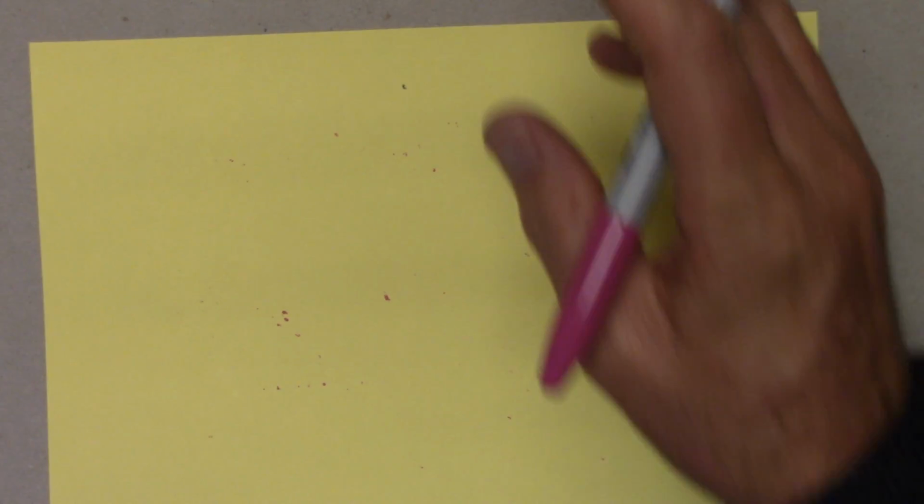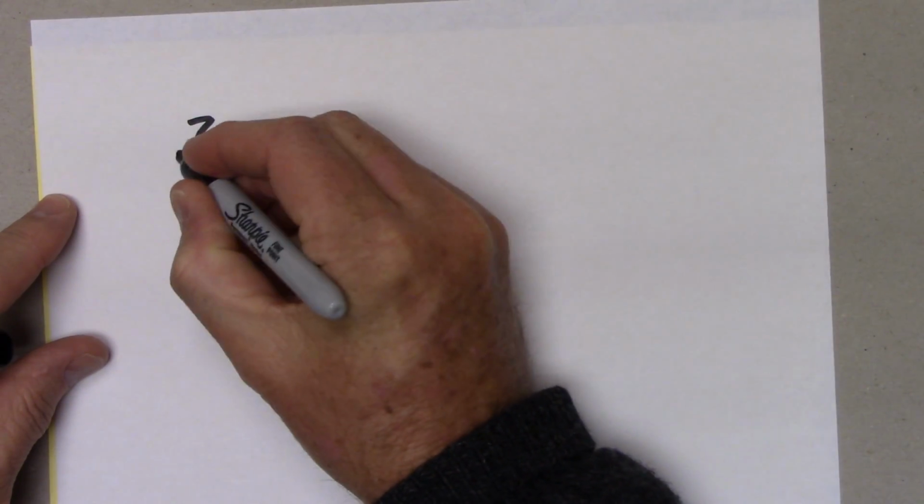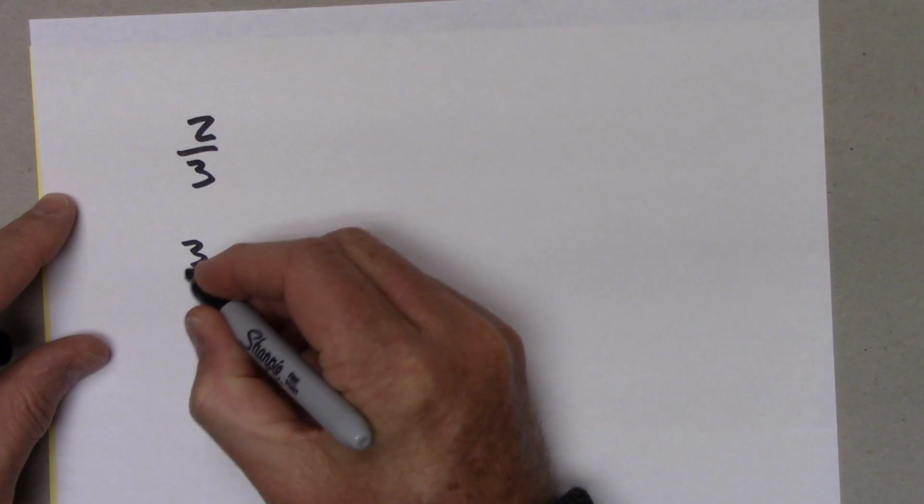One more because, boy, these are fun. 2/3 and 3/8.